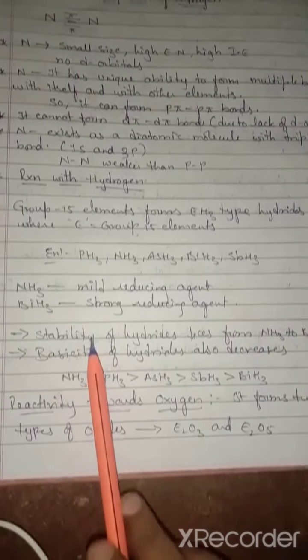If we see the order of basicity, look here: NH3 is greater than PH3, is greater than AsH3, is greater than SbH3, is greater than BiH3. So if you move down group 15, when they react with hydrogen, the basicity of hydrides decreases down the group.